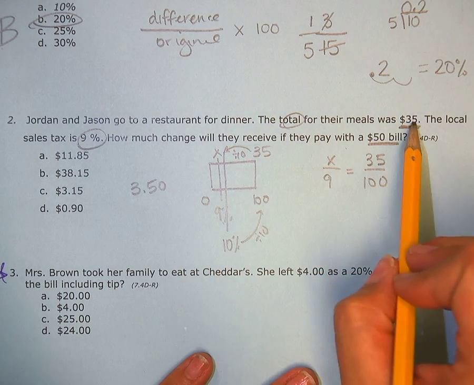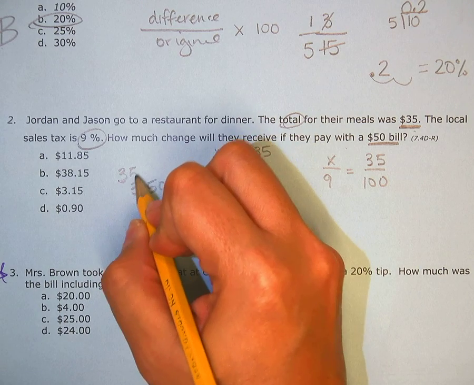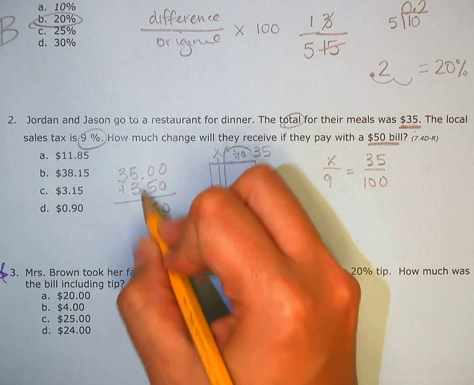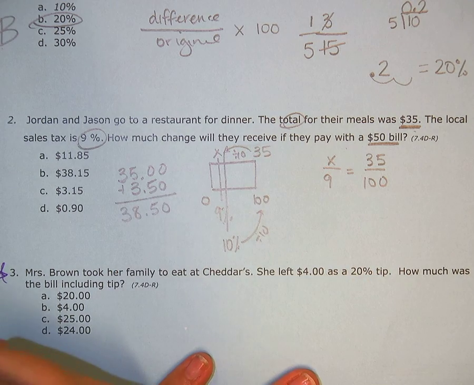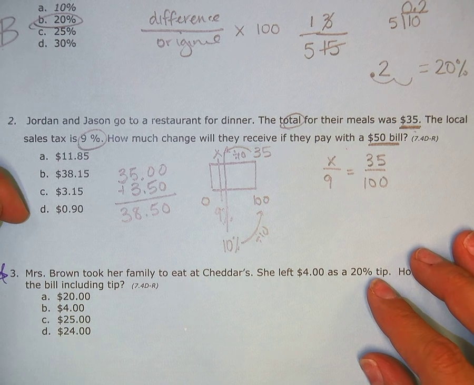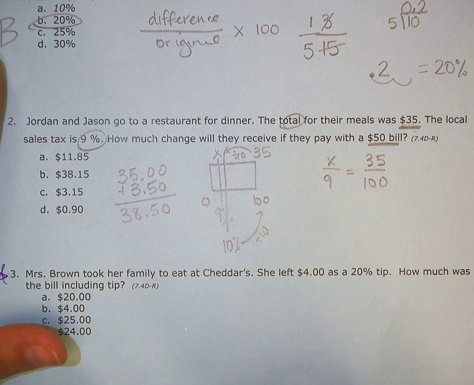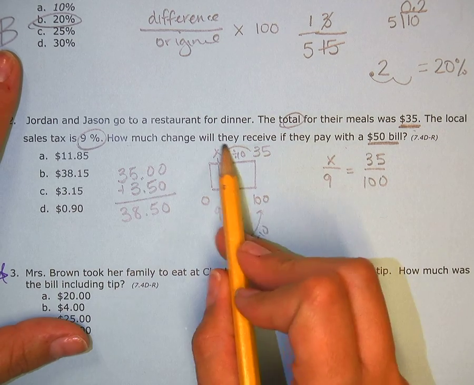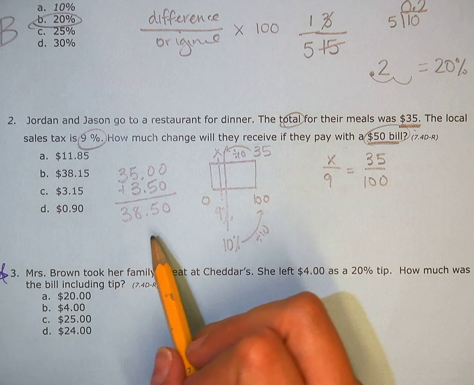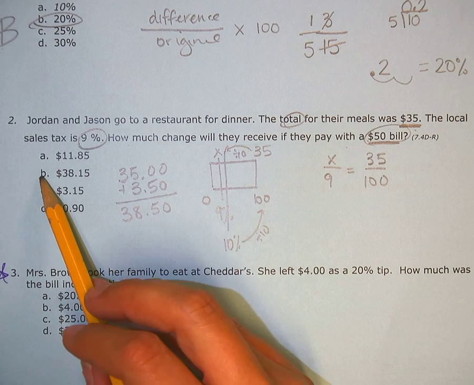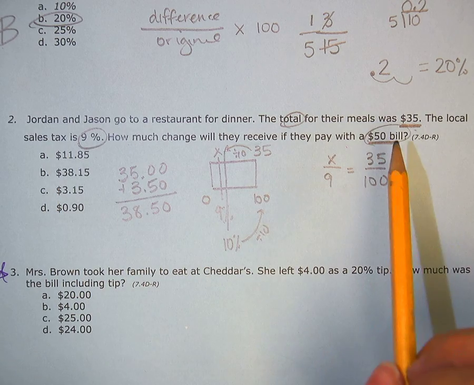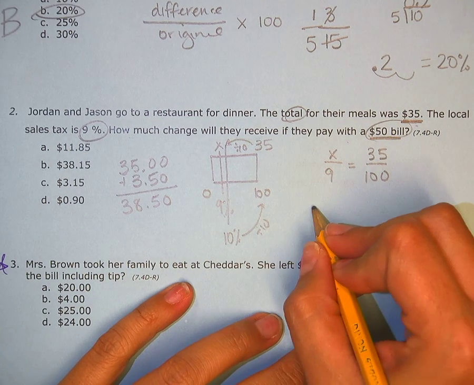But if I'm going to add $35 to find my total cost that I've spent, that's $38.50. Now, can I look at my answer choices and see? Of course I can. However, I am not finished, because it says how much change will they receive if they pay with a $50 bill. So just because I've done part of it, I probably would have picked answer B, but you have to get into the habit of going back and reading and making sure that what you're doing is correct.